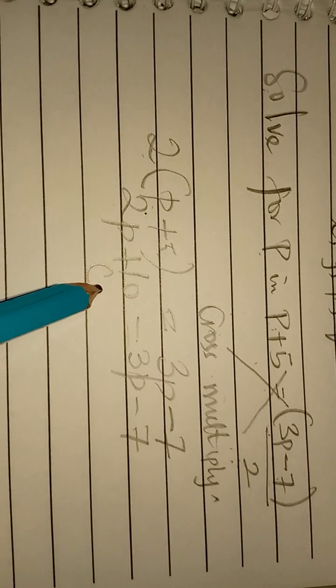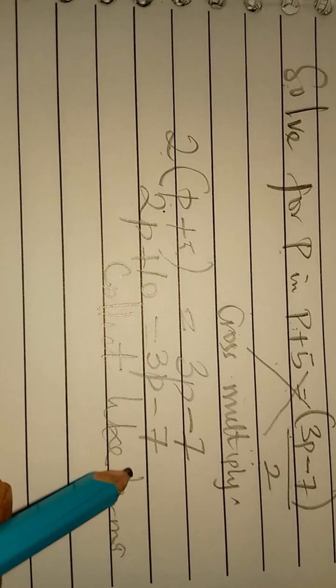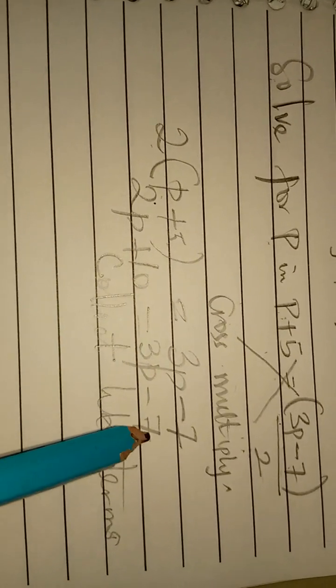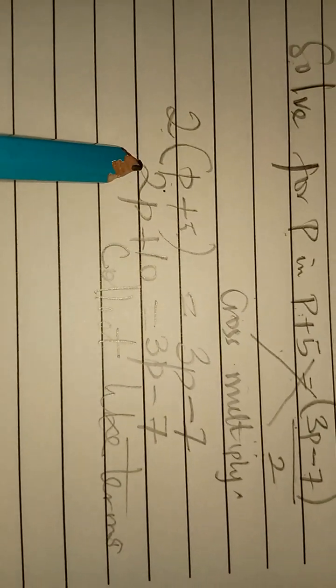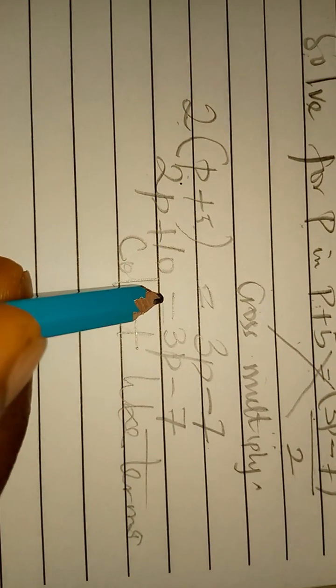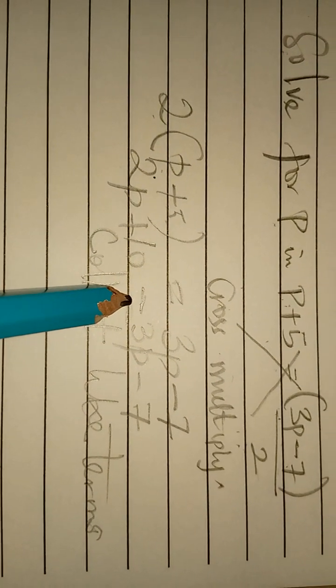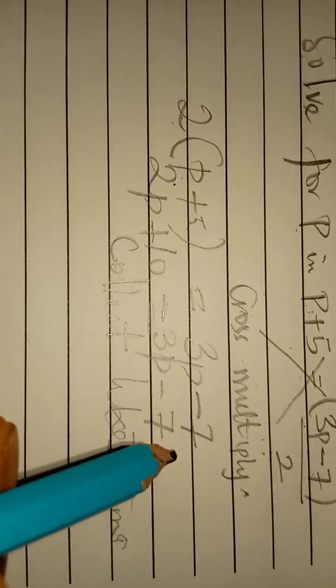The next thing to do is collect like terms. So what does it mean? Any number that has an alphabet will be grouped aside, putting the equal to sign as a bridge. Then any number that is without an alphabet will be kept one side.